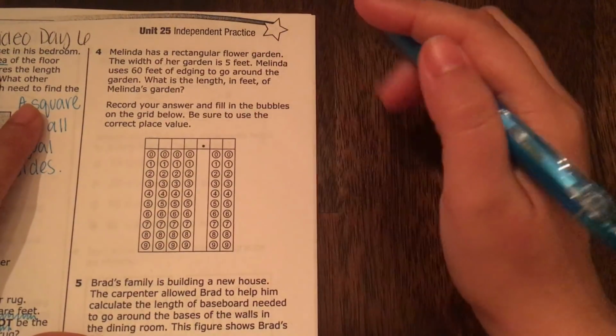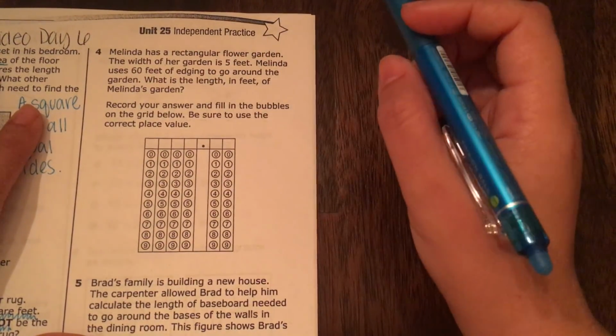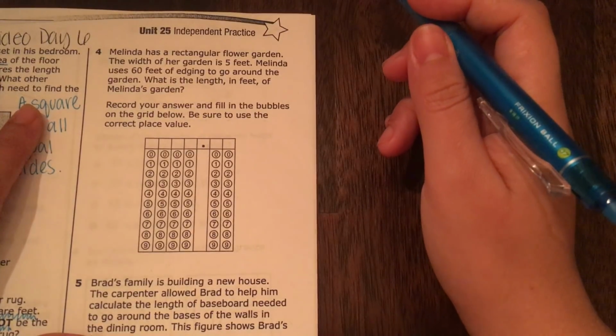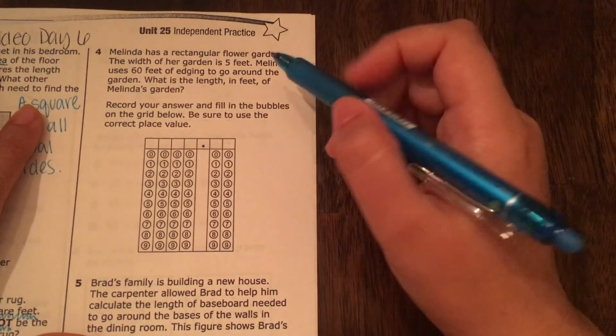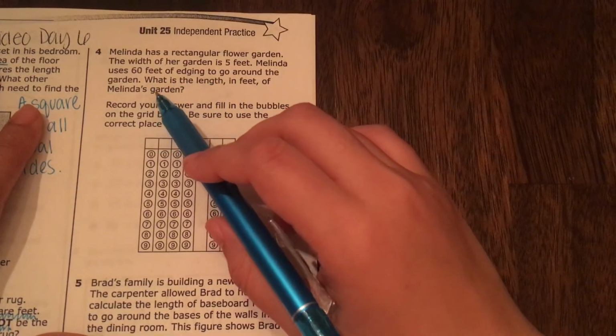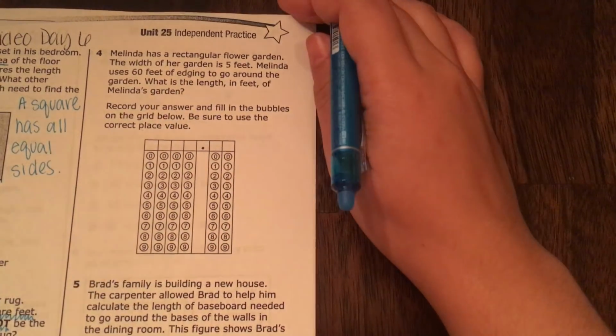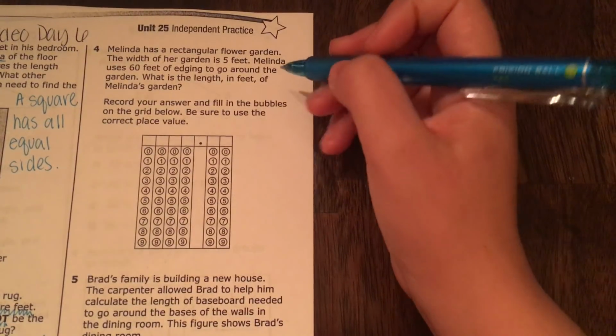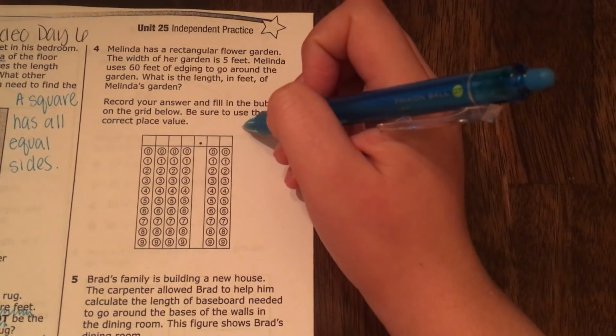Number 4, Melinda has a rectangular flower garden. The width of her garden is 5 feet. Melinda uses 60 feet of edging to go around the garden. What is the length in feet of Melinda's garden? Okay, so let's draw a picture.